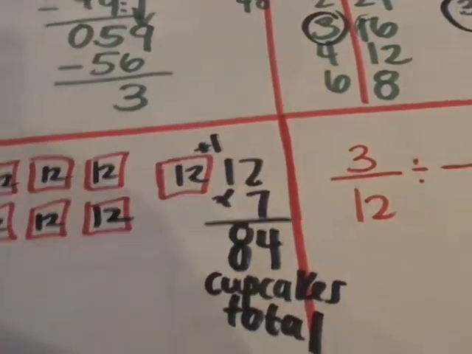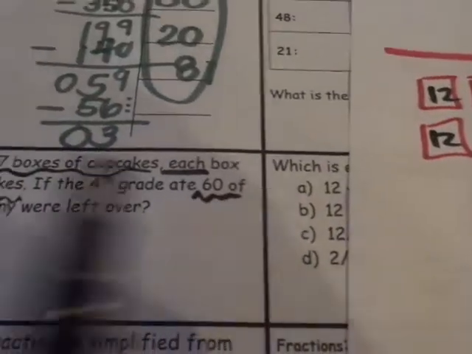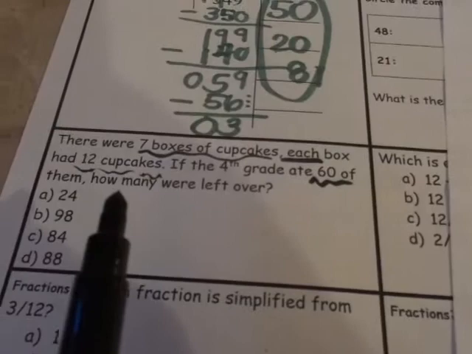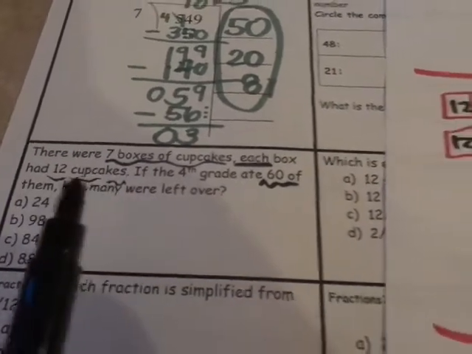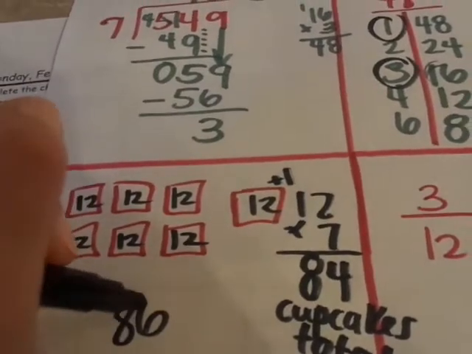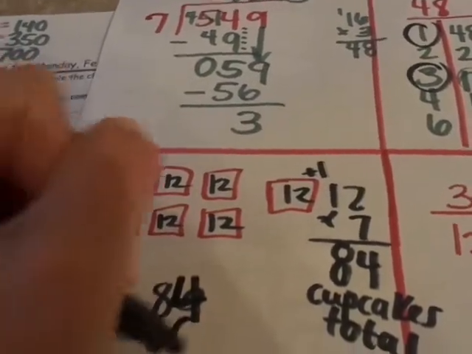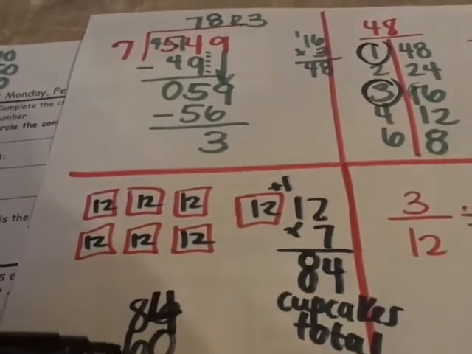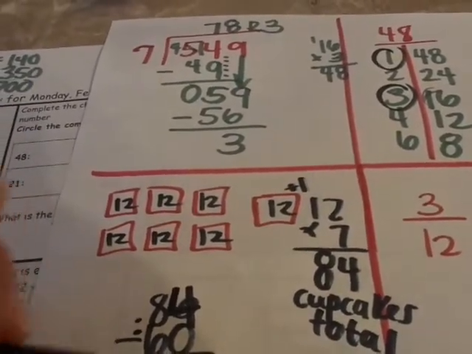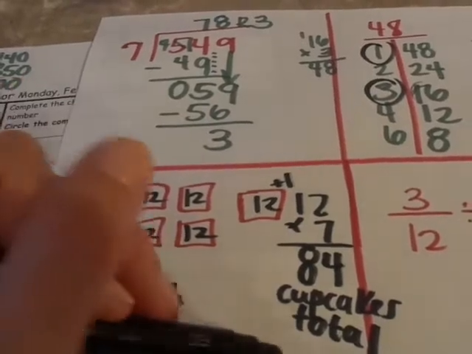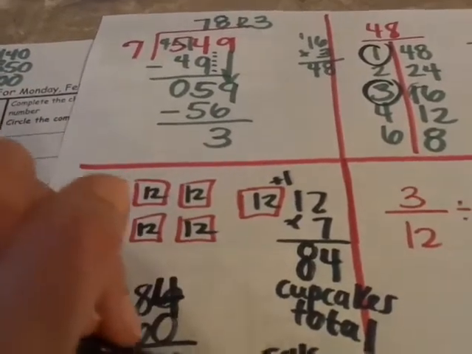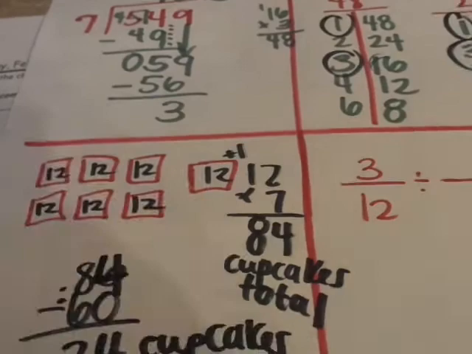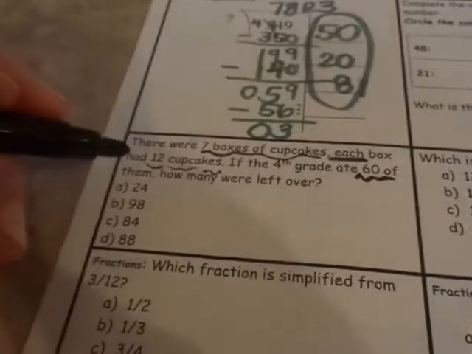But I'm not done because it tells me that 60 of them were eaten. And I have to figure out how many were left over. So I take my 84 and I subtract my 60 from it. So 4 minus 0 is 4. 8, 7, 6, 2. So there's 24 cupcakes left over. Best answer? A.